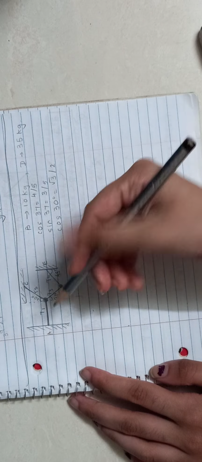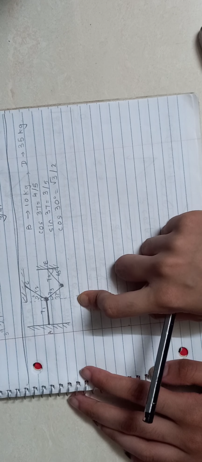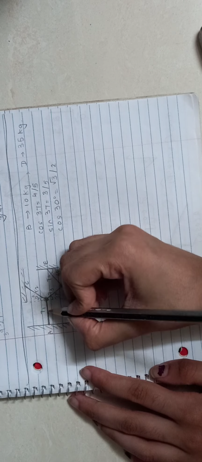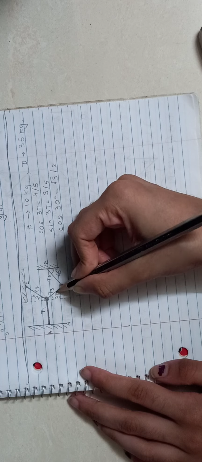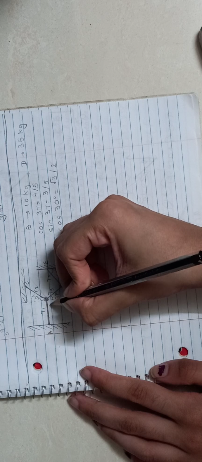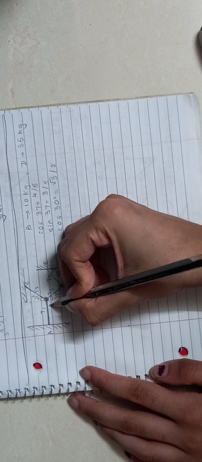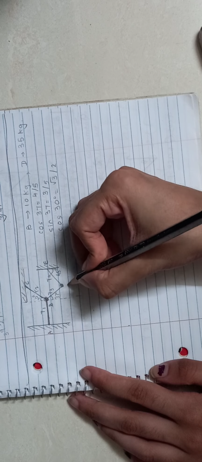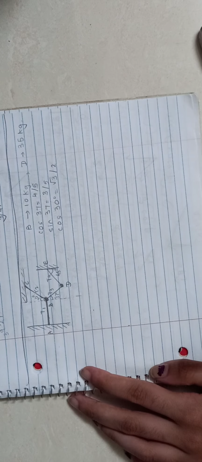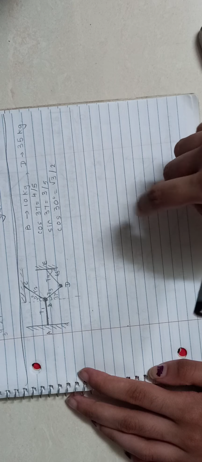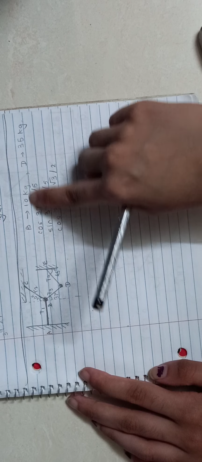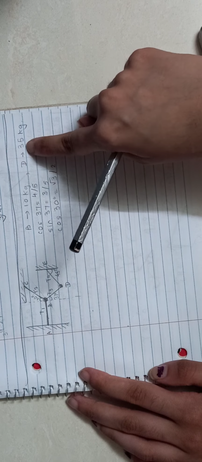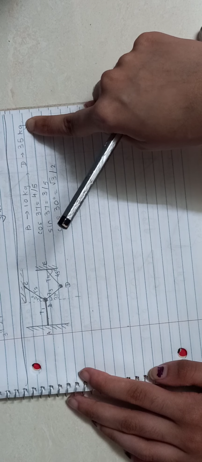So the question is, this is the figure in which we have T1, T2, T3, T4. This is A, B, C, D and E. Given is the mass of B is 10 kgs and the mass of D is 35 kgs.